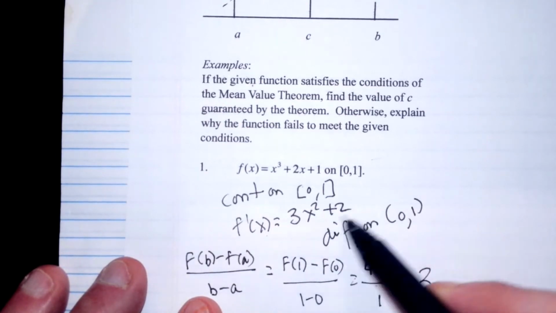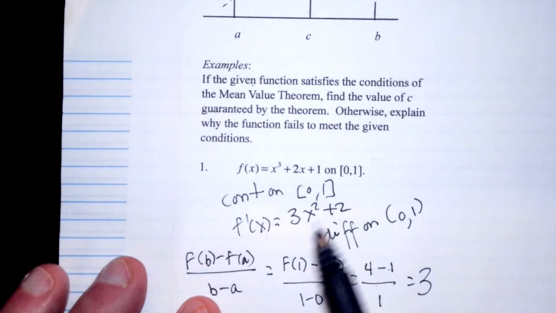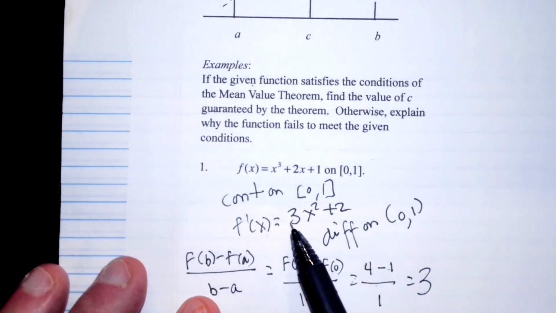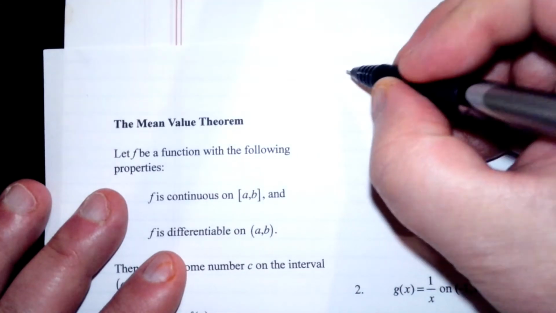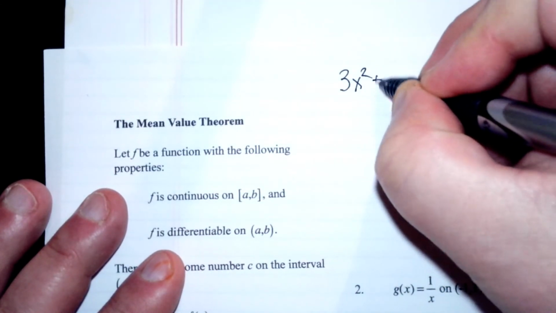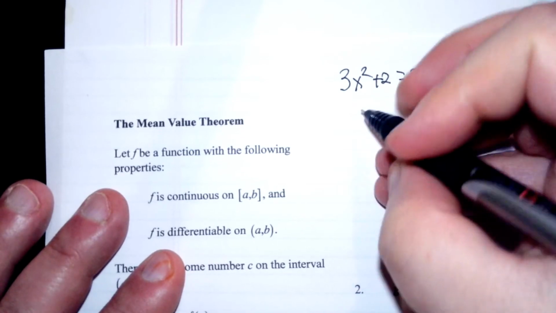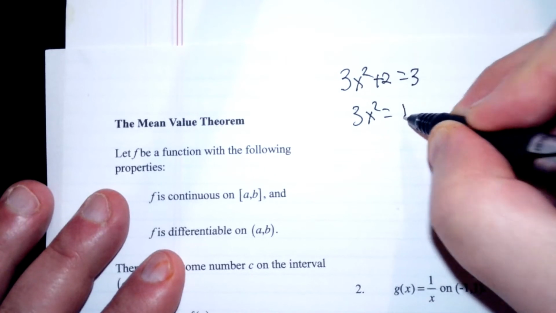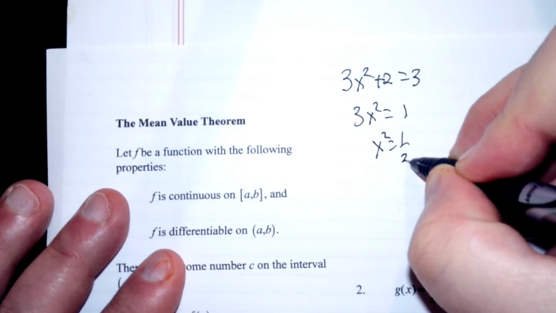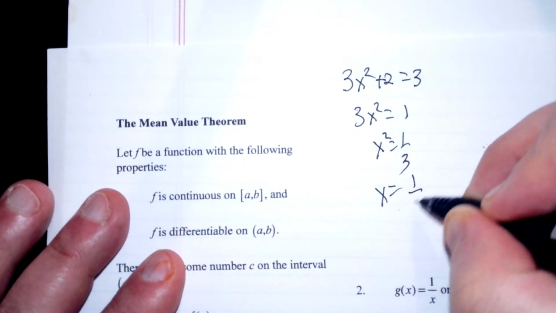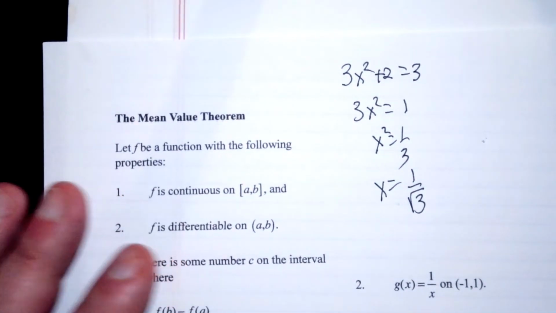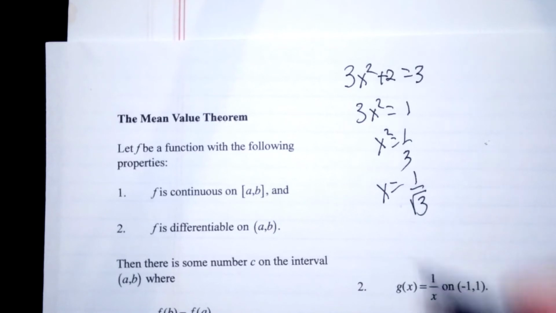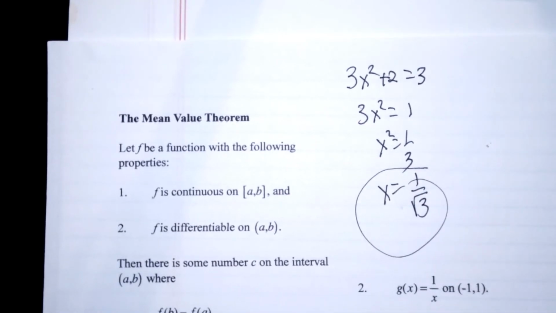Well, that's how we find the slope of the tangent line. So what we need to do is set this slope of the tangent line equal to the slope of the secant line and solve for x. So we get 3x squared plus 2 equals 3. Subtract off 2. 3x squared equals 1. x squared equals 1/3. So x equals 1 over the square root of 3, plus or minus, but we want the one on the interval from 0 to 1. So it must be that one.